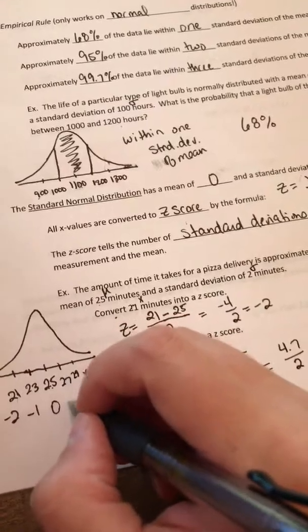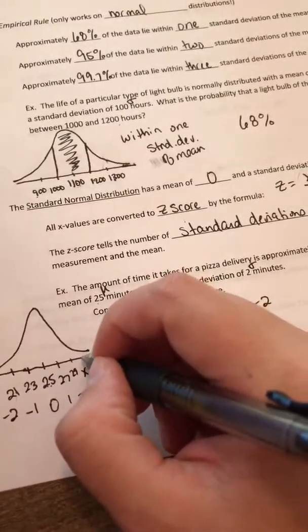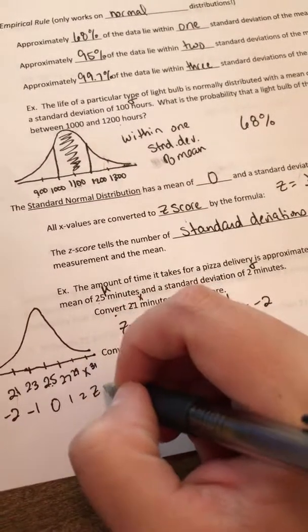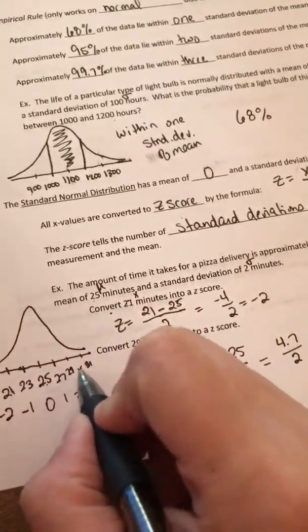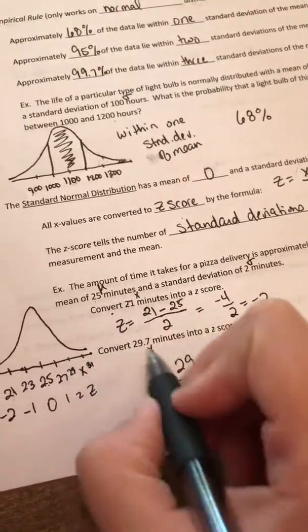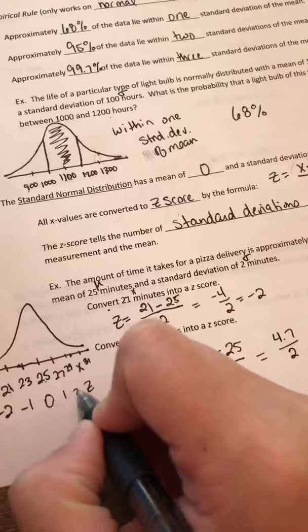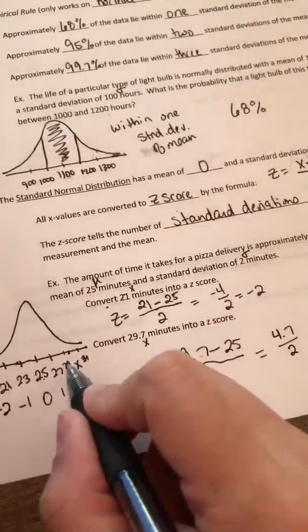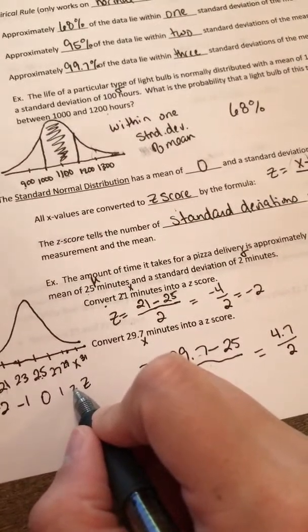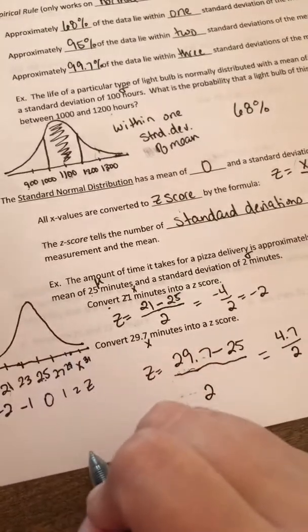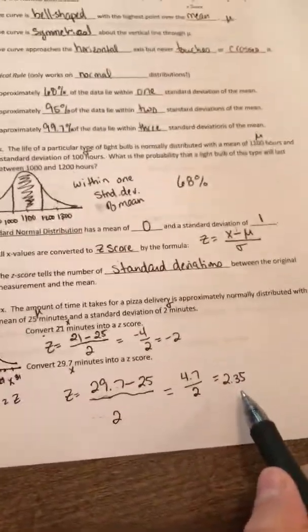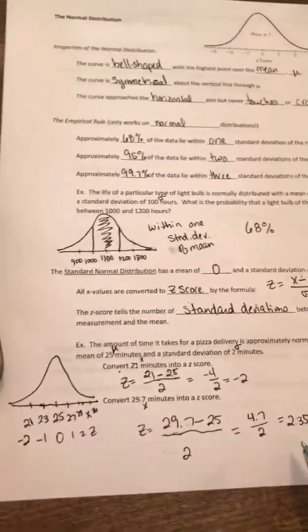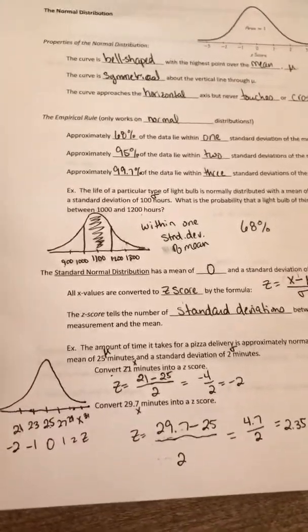Z would be 1, 2, and then you'd go up 2, you'd hit 31. That would be z of 3. I should have moved my x and z over, but 29.7 is here, so it should be 2 point something, because 29 corresponds to a z-score of 2. So it's 2.35. For z-scores, you always round to 2 decimals.